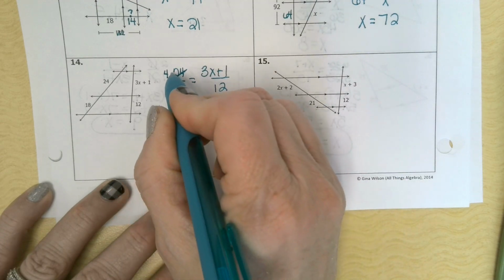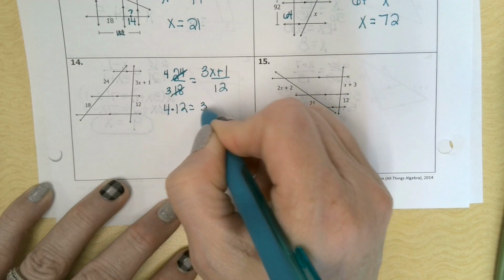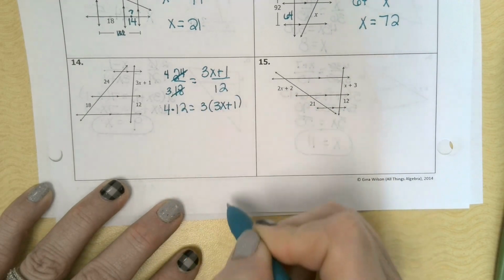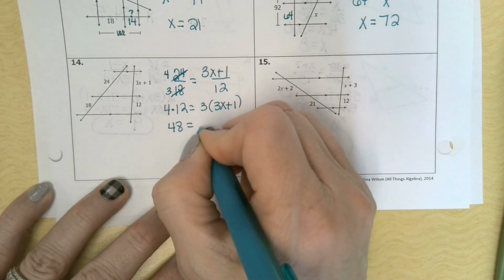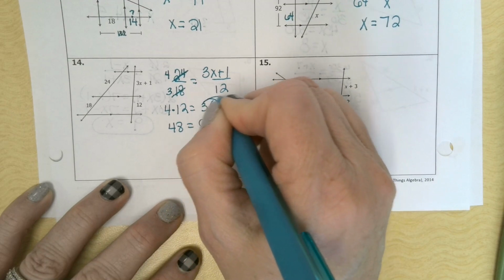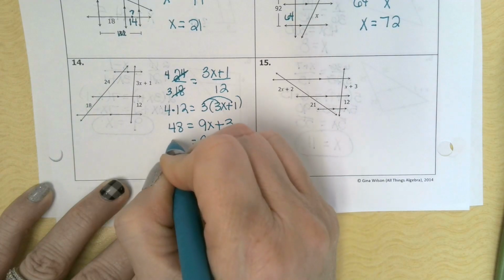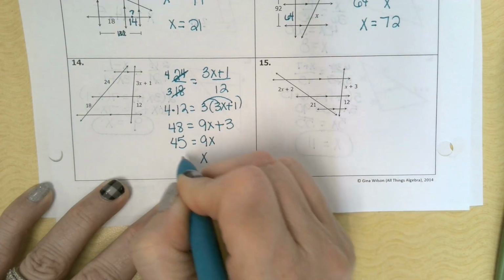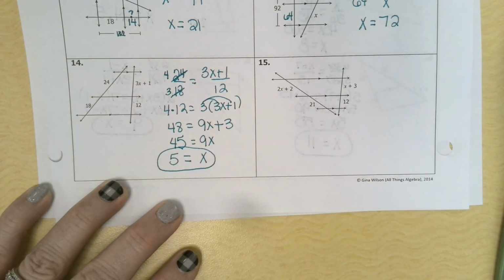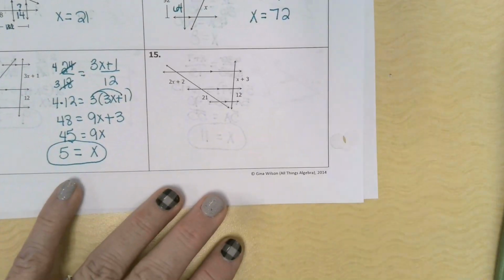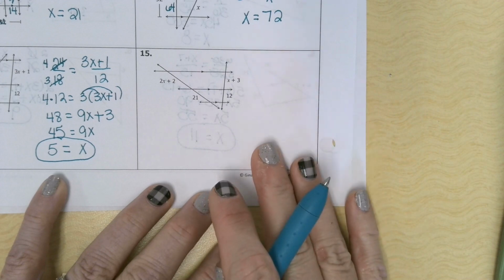So if I said 4 times 12 equals 3 times 3x plus 1. 4 times 12 is 48. 9x, make sure you're distributing. This is what we're doing. 9x plus 3. I'm going to subtract 3, divide by 9, and you get x equals 5. This work should not be difficult for you. All right, number 15, do that one by yourself. Check your answer on the questions, and we'll see if you get it right.